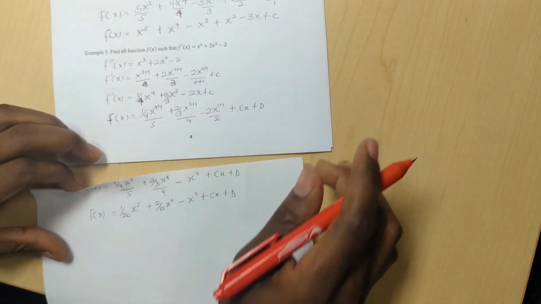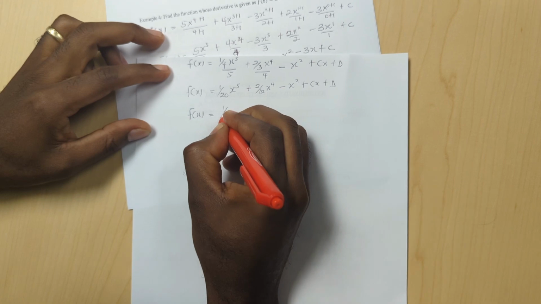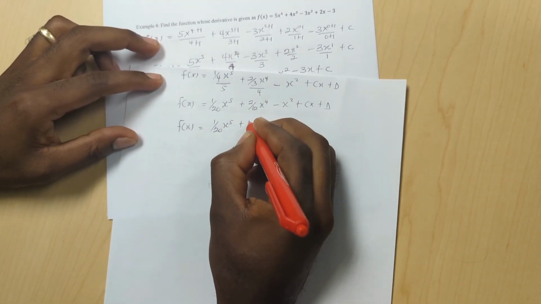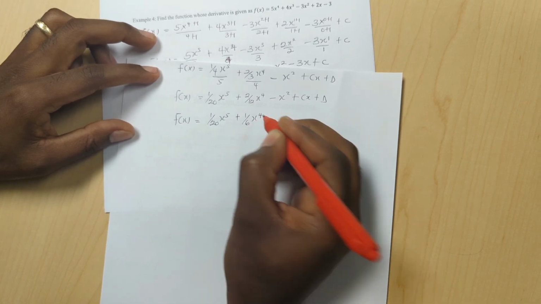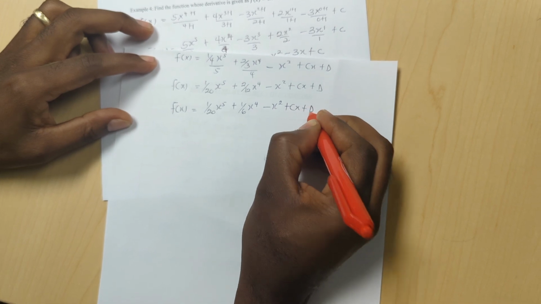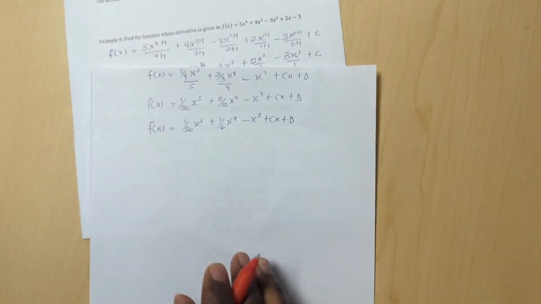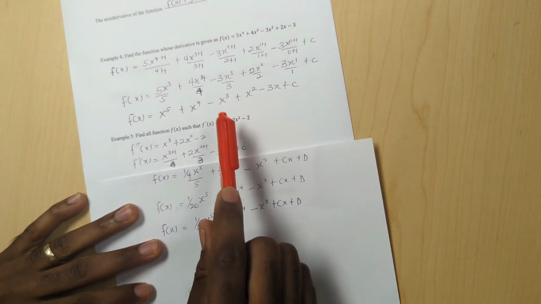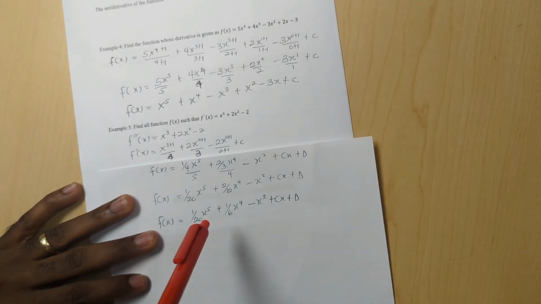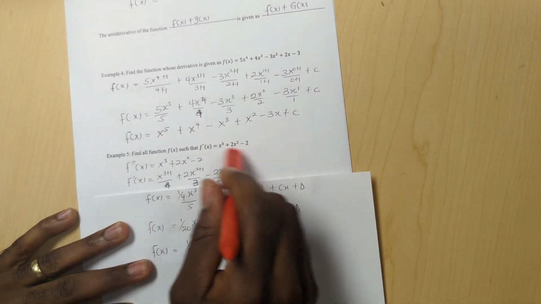So our antiderivative will be 1 over 20 s exponent 5 plus 1 over 6 s exponent 4 minus x squared plus cx, then plus d. So when we differentiate this function twice, we'll get this back.